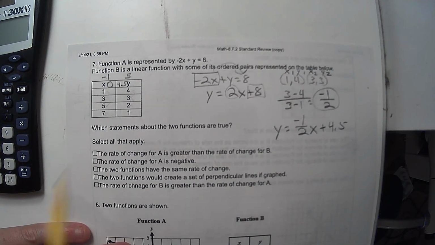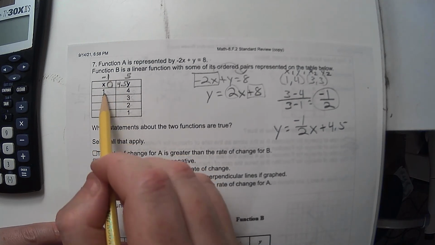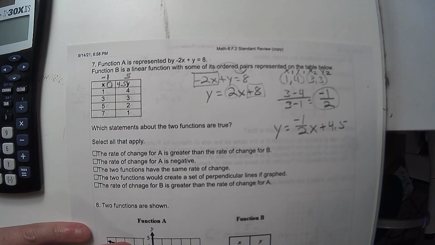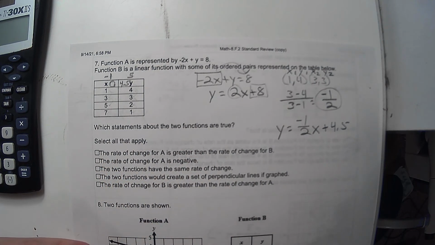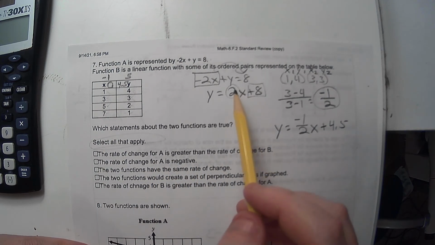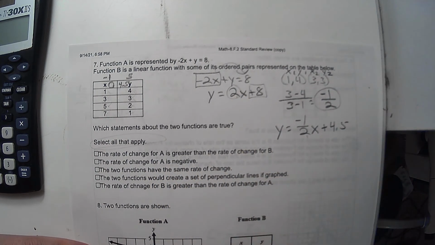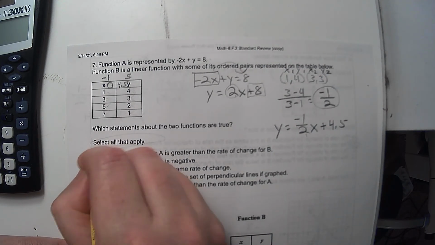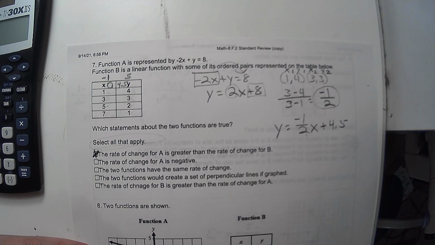So again, we're just working it backwards. We just had to add 2 numbers instead of 1, and we had to come up with a half value in between. Alright, so now let's look at our answer choices. Select all that apply. So that means we know we're going to have more than one. Rate of change for A is greater than the rate of change for B. So my rate of change for A is 2. Rate of change for B is negative 1/2. 2 is greater than negative 1/2. So that is an answer choice right there on the top.